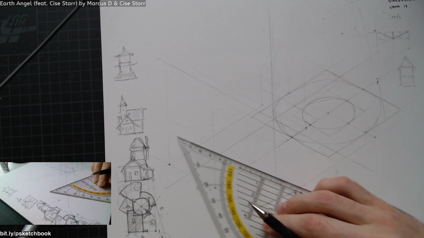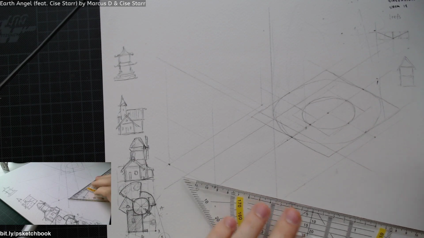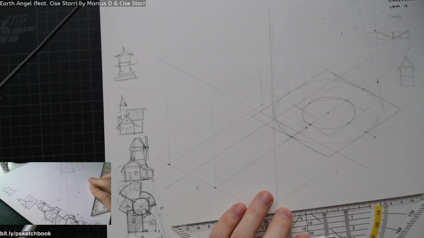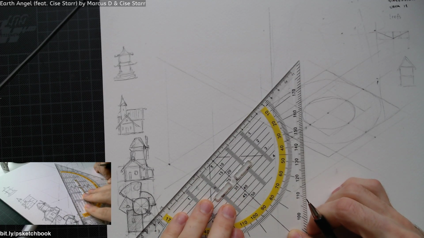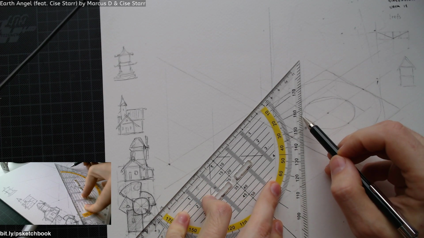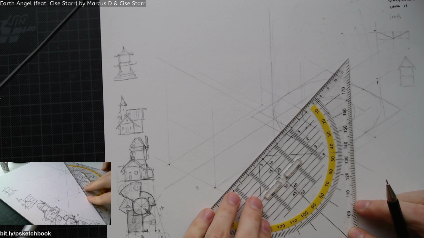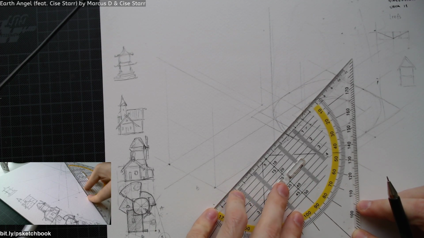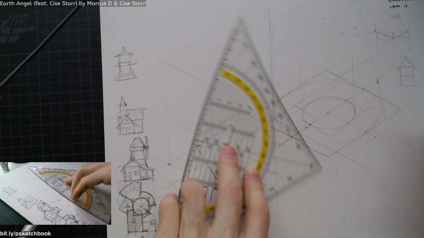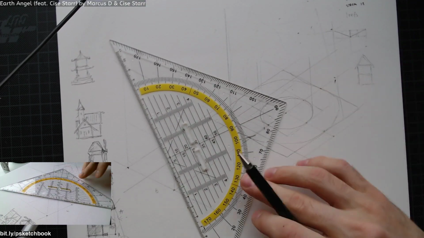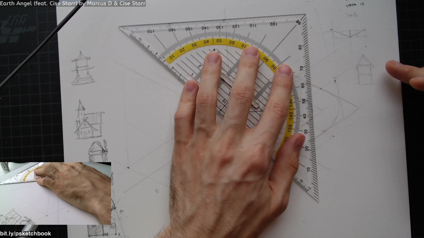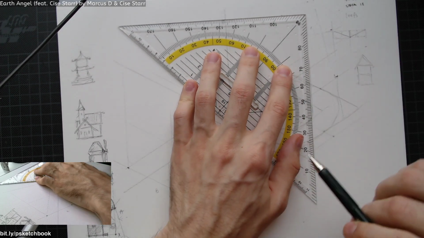Yeah, maybe we'll just shrink everything a little bit. That's the problem when you don't have infinite workspace. You eventually run into restrictions of your paper size if you don't plan careful enough. Which I didn't, so I have to pay for that.